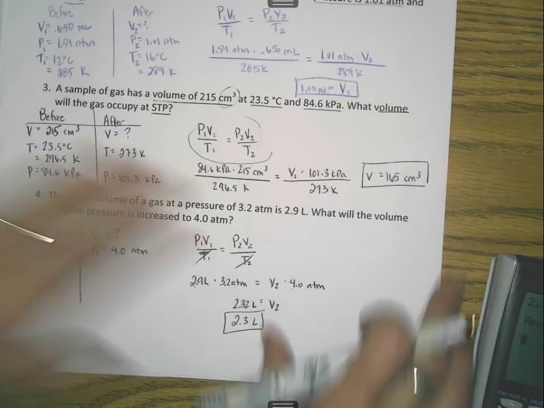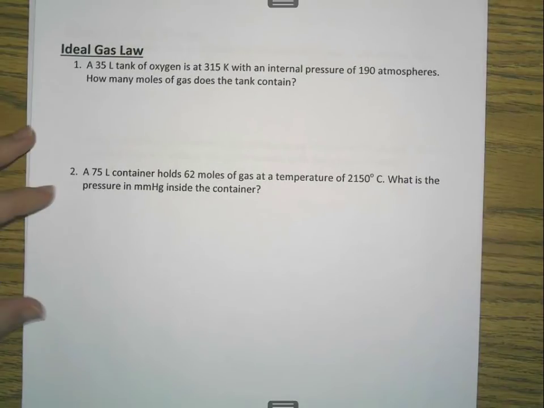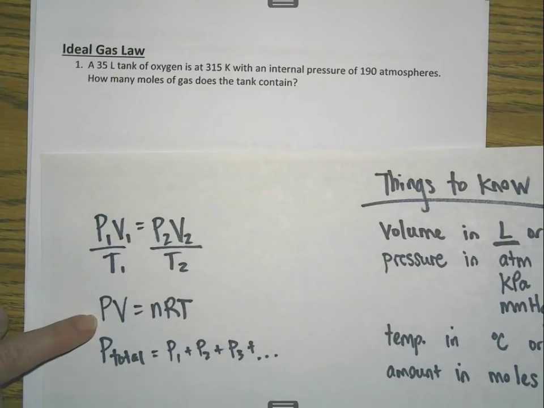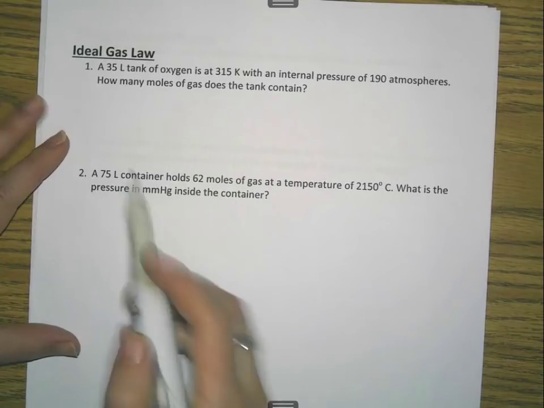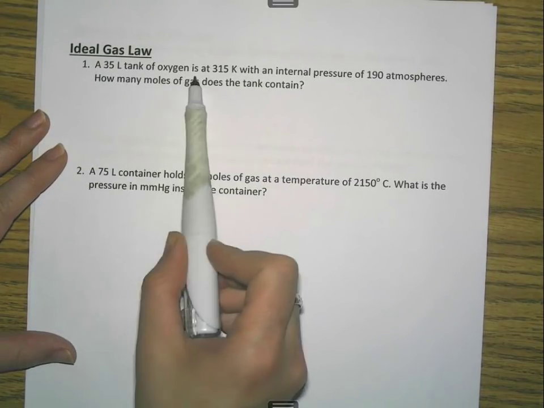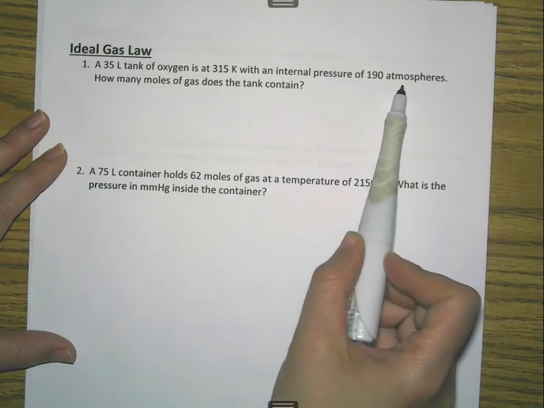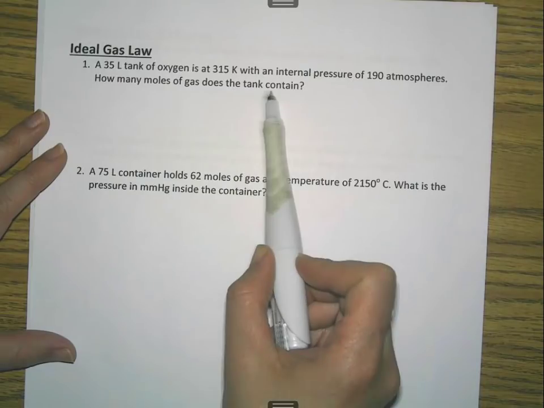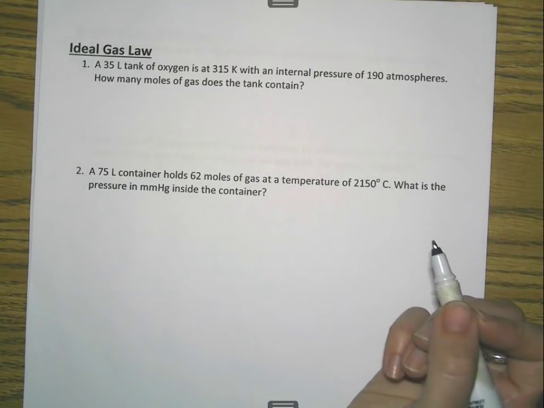Now, if you're sticking with me, I'm going to switch formulas here, and we're going to put it all in one video. Another possible formula for me to work is the ideal gas law, and that's this one right here. PV is equal to nRT. On this one, if I read through it, I don't have a before and after. It says a 35-liter tank of oxygen is at this temperature with an internal pressure of 190 atmospheres. How many moles of gas does the tank contain? So there doesn't seem to be anything changing. There's no before, there's no after.